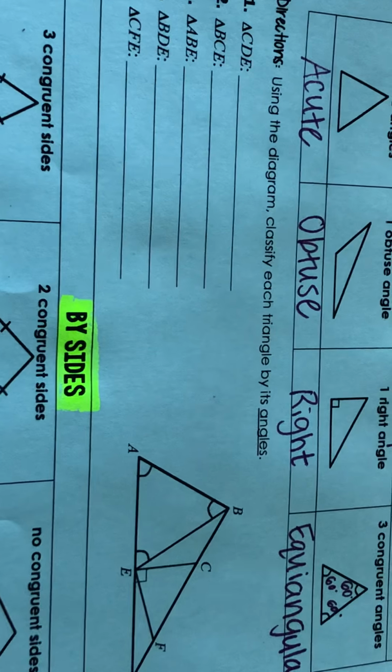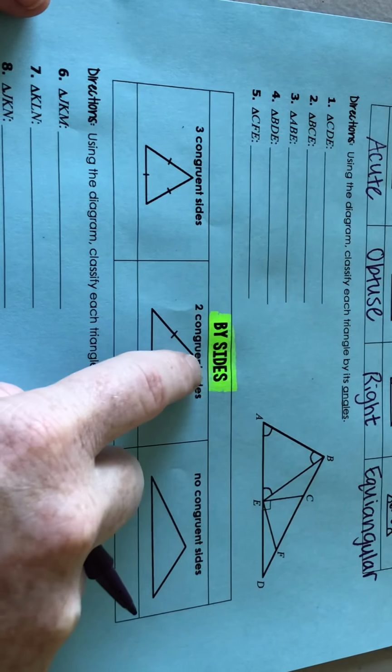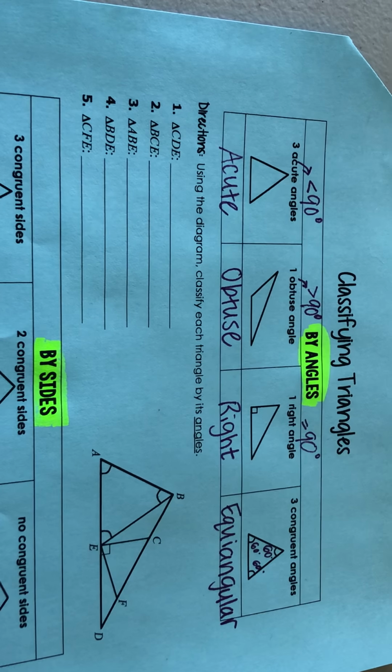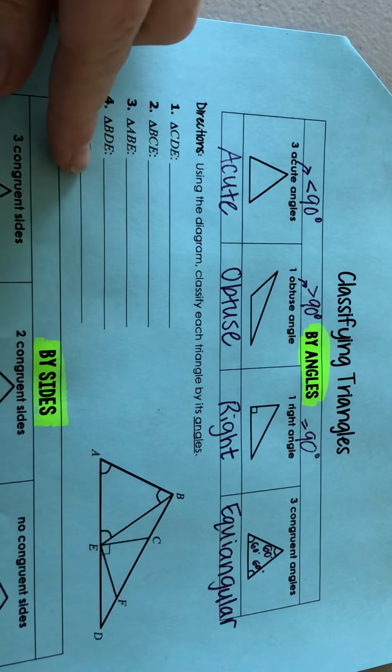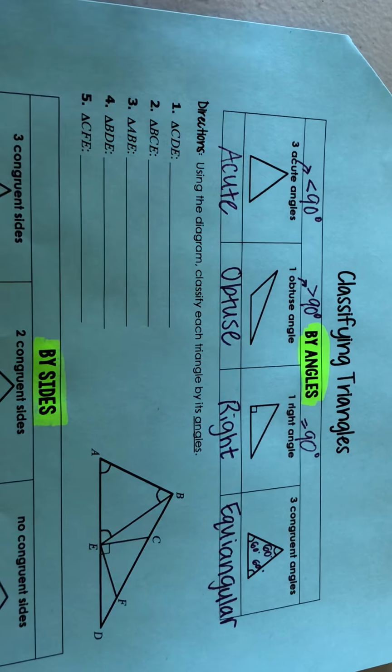Any other way to call a triangle is probably by the sides, if you were thinking of something else up here. So we're going to use the diagram and classify each triangle on these questions 1 through 5 by its angles only.